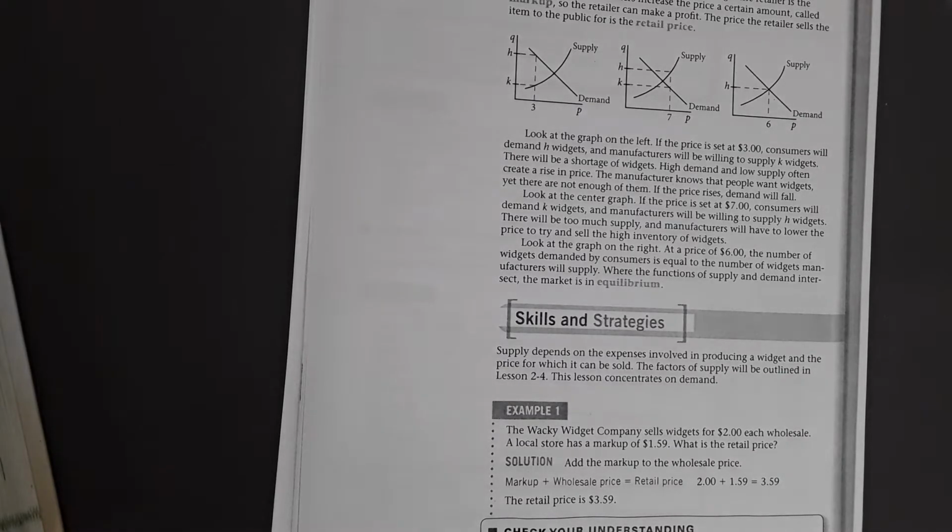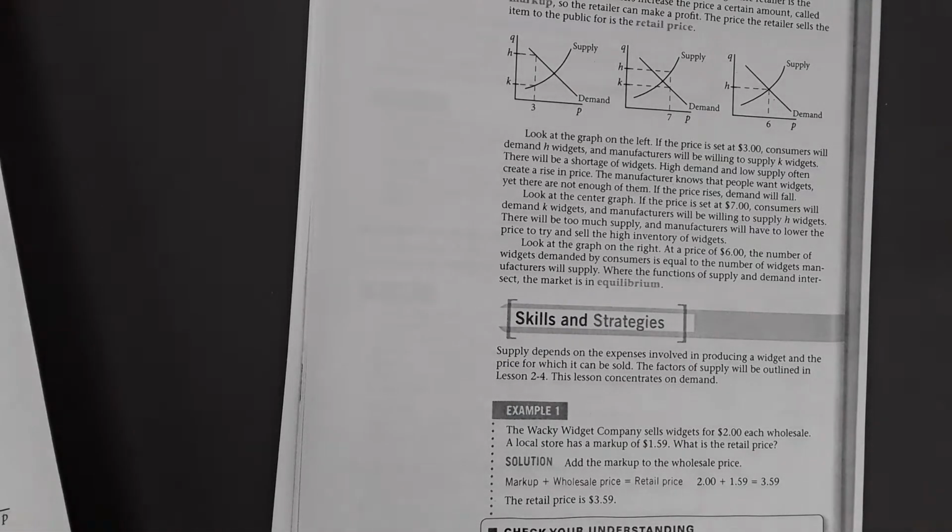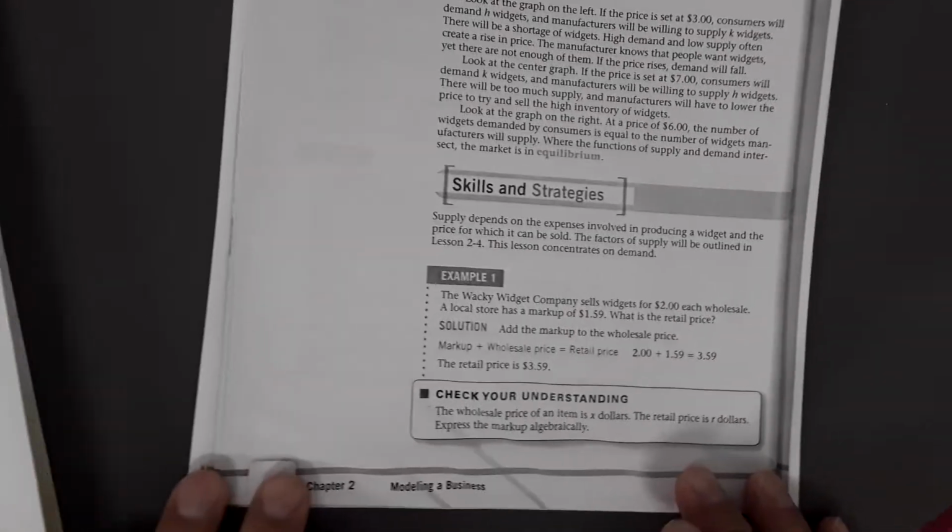Okay, in assignment 13, we are in chapter 2-3. We are talking about supply and demand and how they influence each other. So I'm trusting that you read page 75 and 76, and we're going to go through a couple of examples now after reading that.